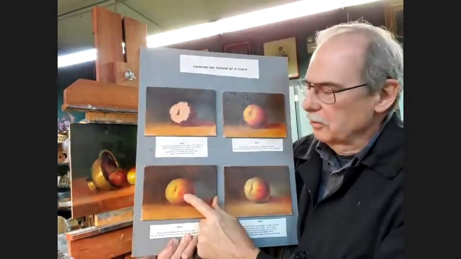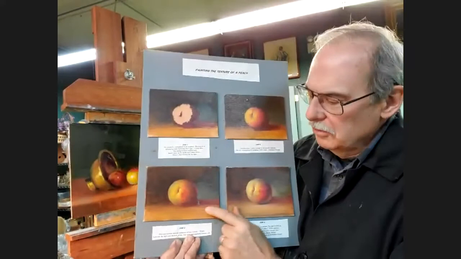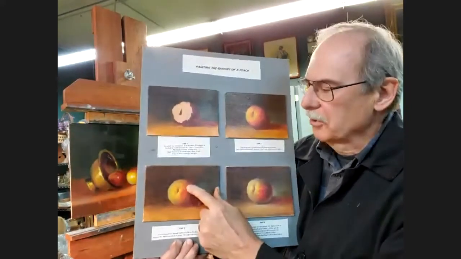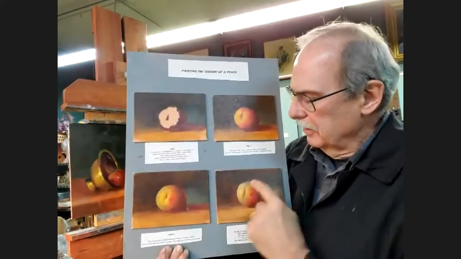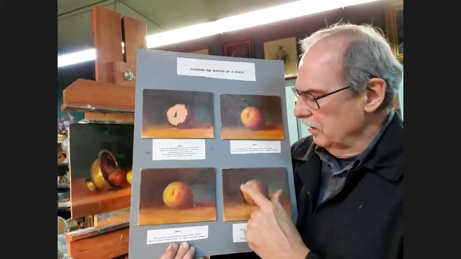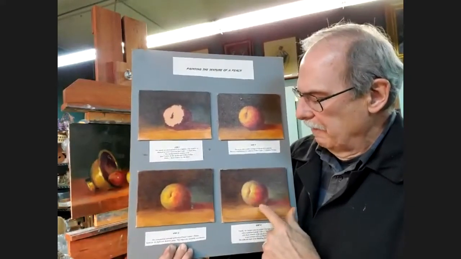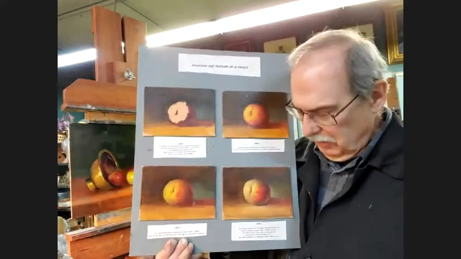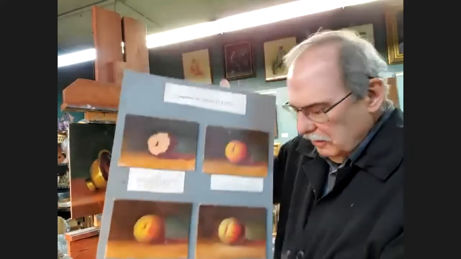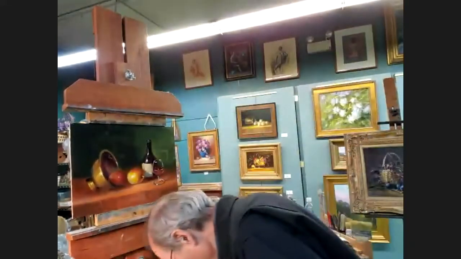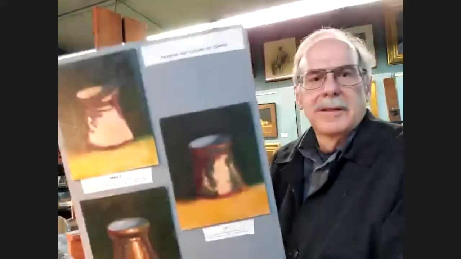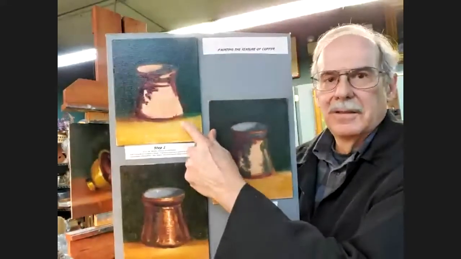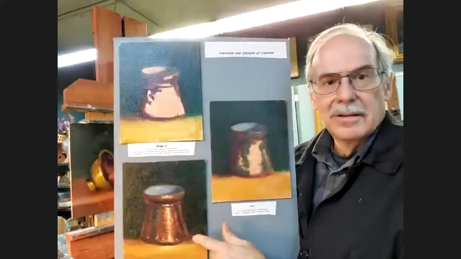The halftone is a greenish. This was made with, I think, just raw umber and white. That's a warm gray. And then there's a gray on the outside edge to finish that peach right there. You see, I did this for American Artist magazine. And then I did one on copper. I did this for them for copper. So this is the beginning stage and this is the end.